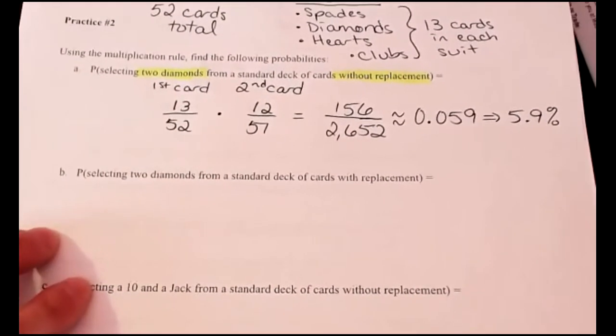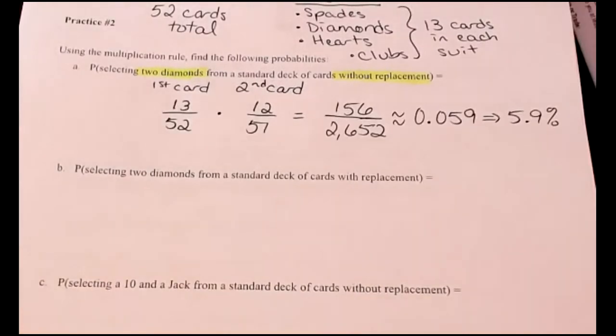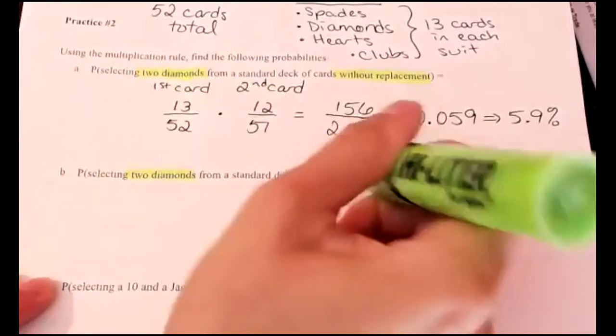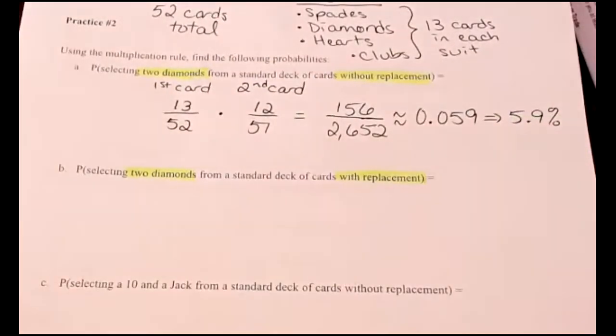I want you to try part B, selecting 2 diamonds from a standard deck of cards with replacement. Just think about that for a moment. Send to me your answers in the chat. And I just want the fraction form, please. I'm going to pause the video.